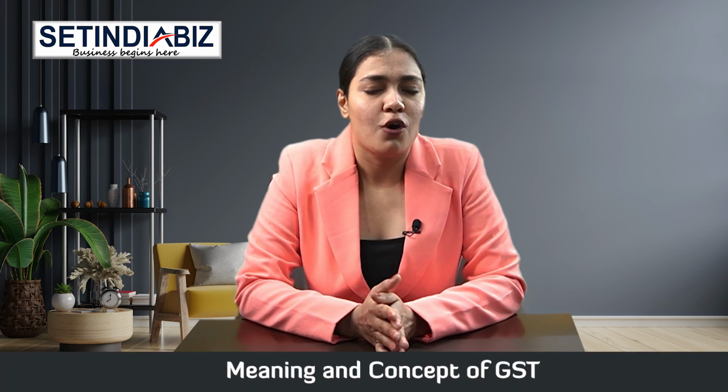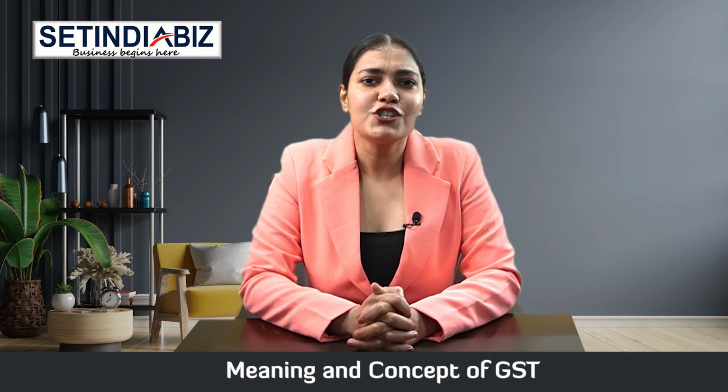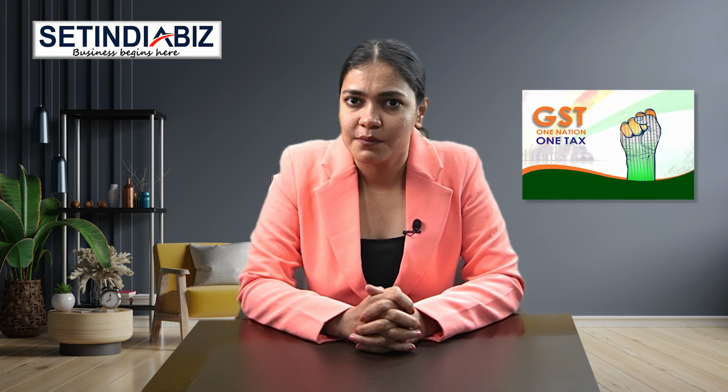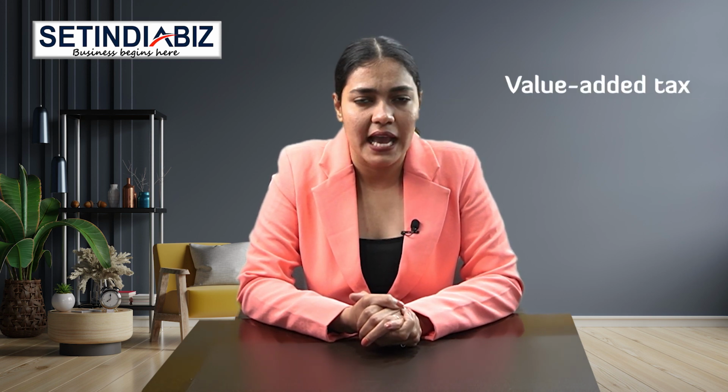Meaning and concept of GST. GST or Goods and Services Tax was introduced in India by the GST Act of 2016 with the purpose of implementing the idea of one nation, one tax. It is an umbrella tax levied on the sale of goods and services across India, replacing and eliminating a slew of other indirect taxes like sales tax, service tax, and value-added tax.